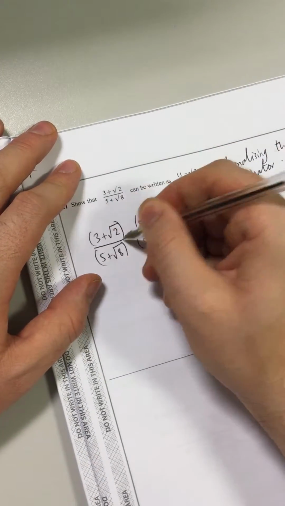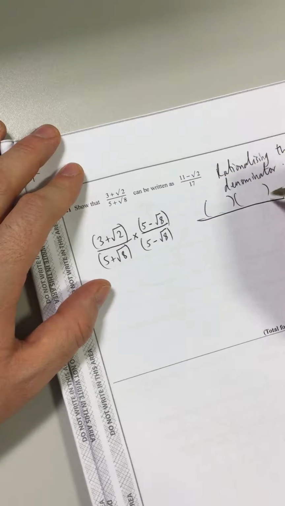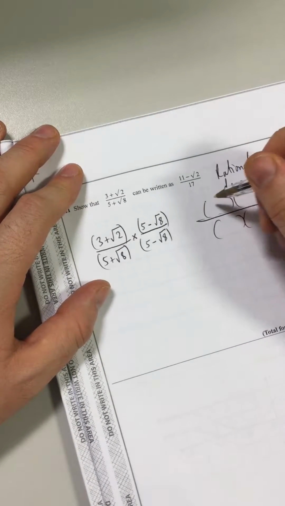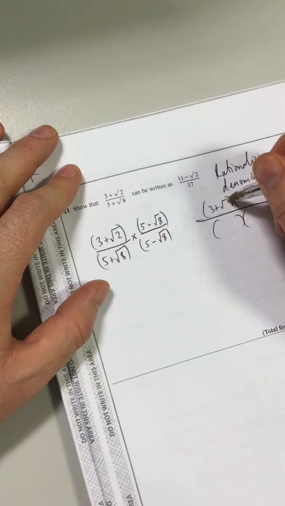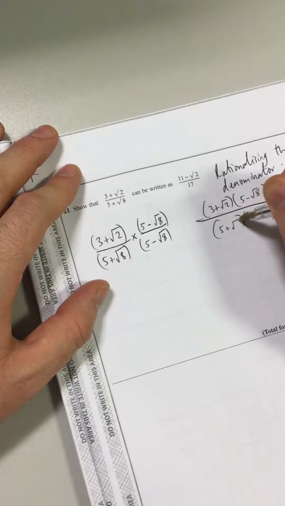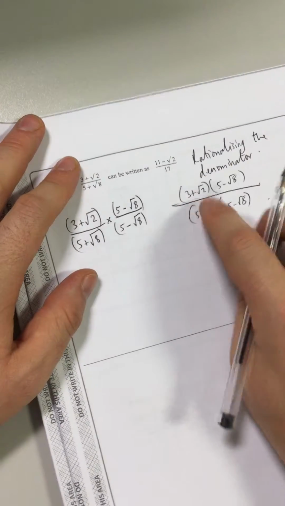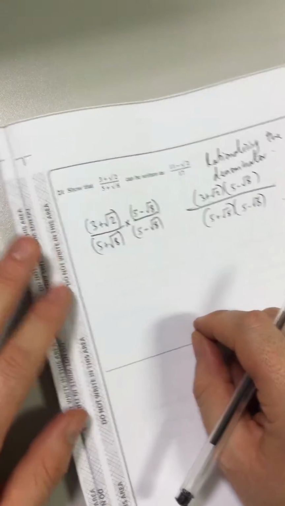Let's get these on the go. So this is what we've got: that on the top, that on the bottom. So 3 plus root 2, 5 minus root 8, 5 plus root 8, and 5 minus root 8. Let's work them out separately. Let's do the top, let's do the bottom, bring them back together, see what we've got.